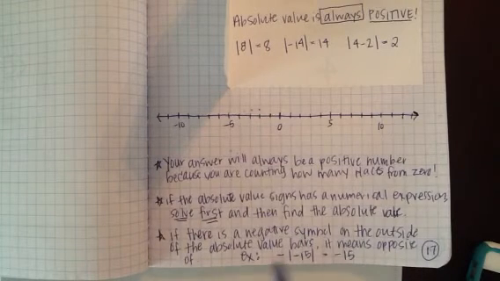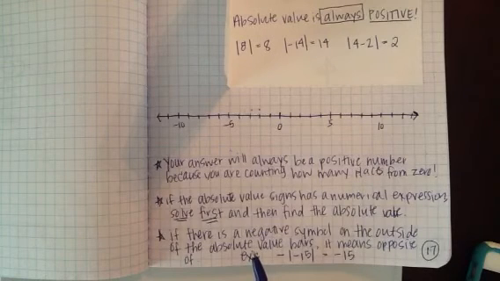Okay, when you finish taking these notes, you are finished with your interactive piece. Then you want to go and work the practice problems that are attached to your work plan.